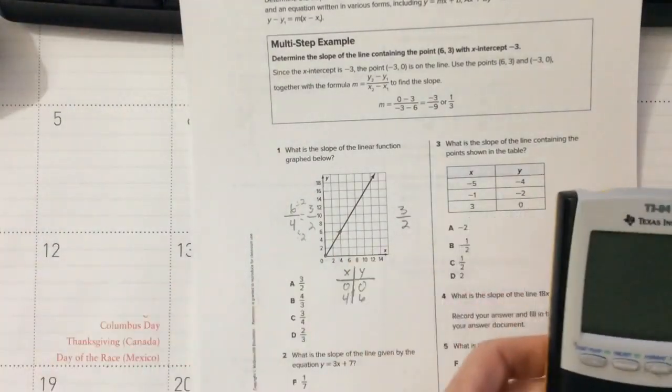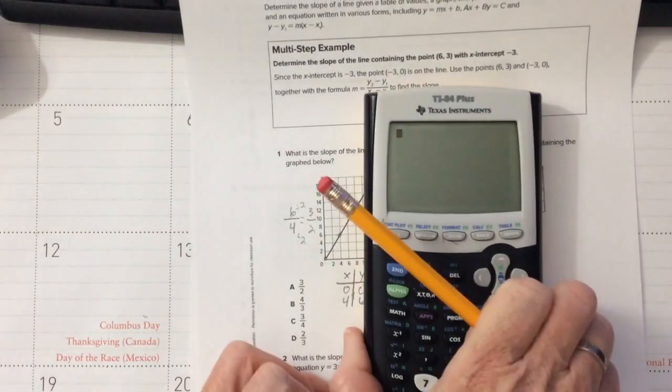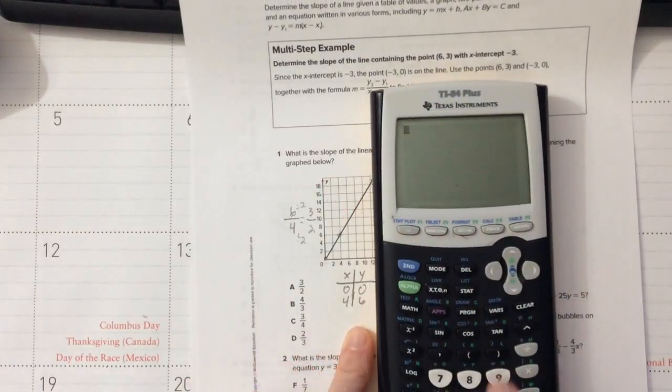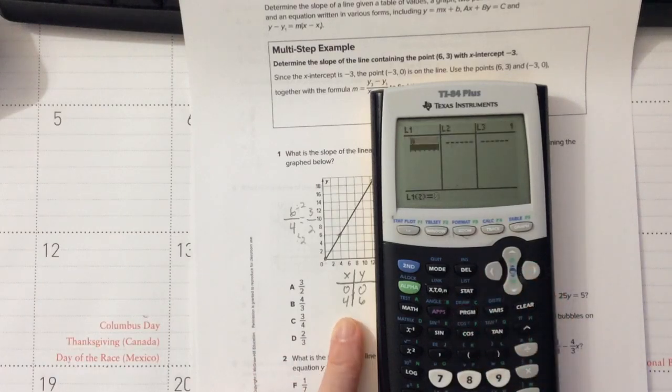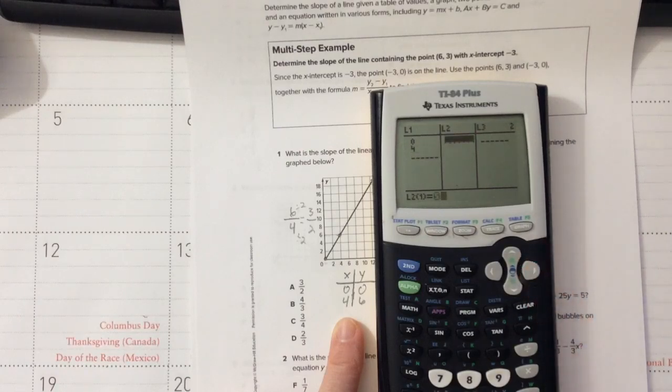So let's put that in the calculator. Let's see, second plus 712, clear that out. And here we have it. I'm going to put stat, enter. I'm going to put 0, enter, 4, enter. I'm going to tab over and put 0, enter, 6, enter.